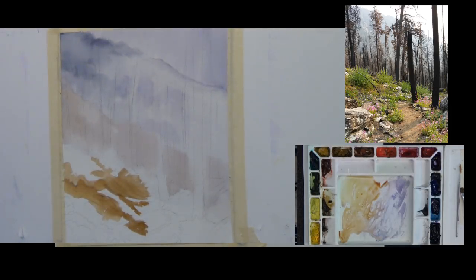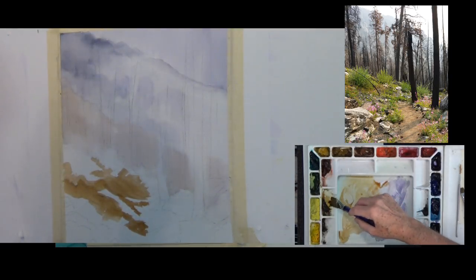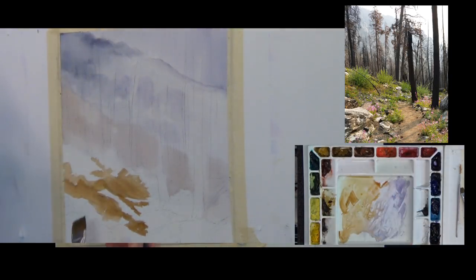Okay, so that's just the side of the hill coming down, and I can come back now and if I need to darken some areas, give it a little more texture. Right now it's sort of one color, so I'm going to put in some other brush marks that help tell you there's some change in the terrain that helps point you to the path, like that.